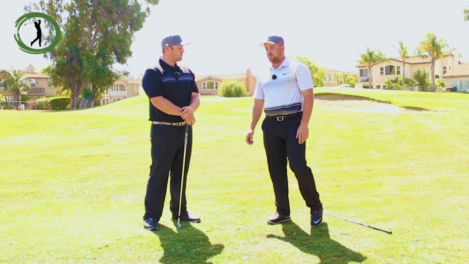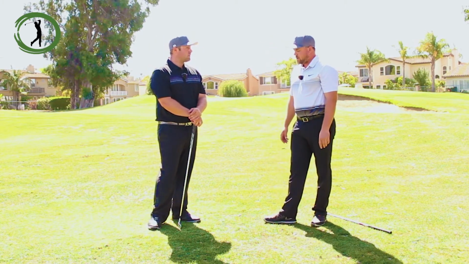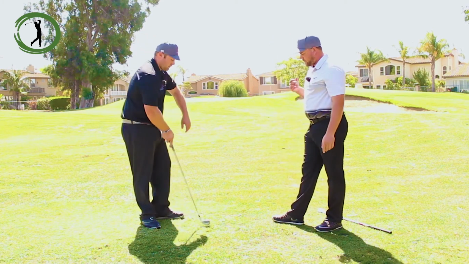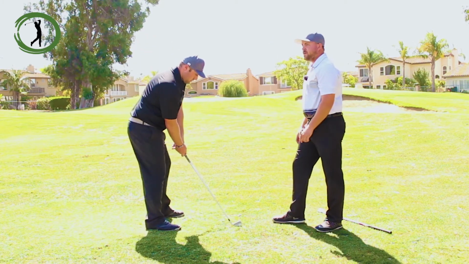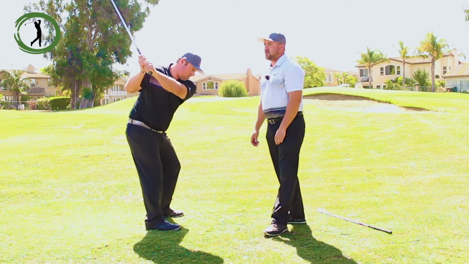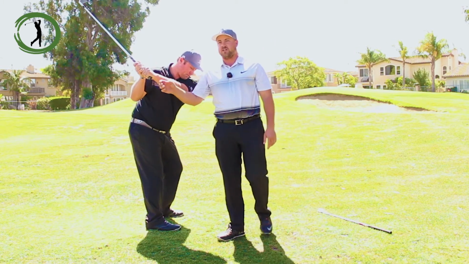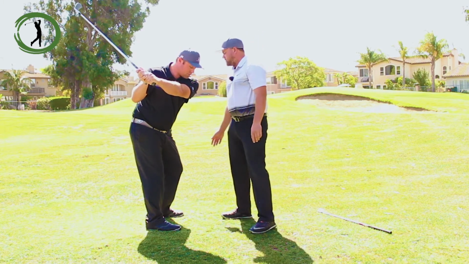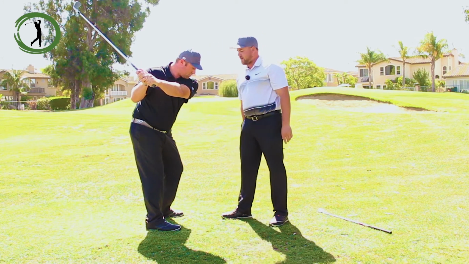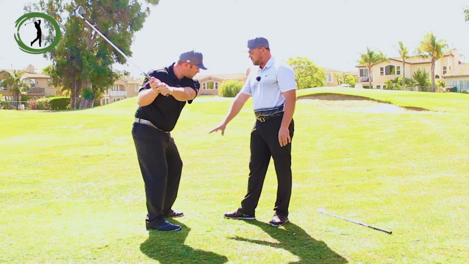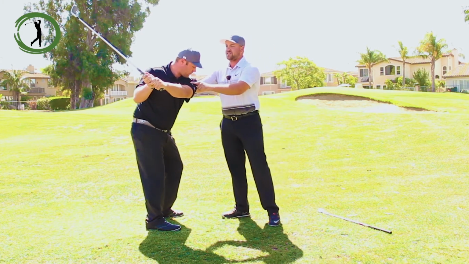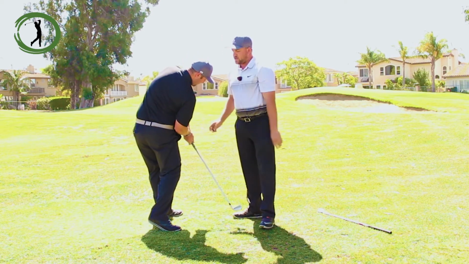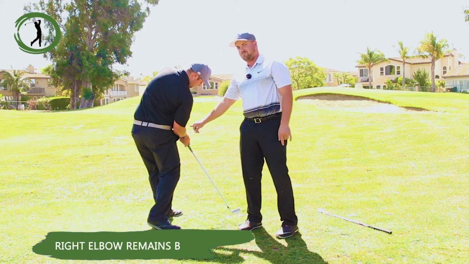Okay, so what we see with better players, or professional players that are matching this up, go ahead and set up for me. Okay, and then let's go to the top. Because the club face is in a stronger position, now what I'd like to see, and what you'll see on the tour players, is you're going to see a lot less slide. In fact, there's just a little bit of pressure moved forward, and now you're going to see a ton of rotation. So if you can go all the way to impact for me, you're going to see that his right elbow remains bent.